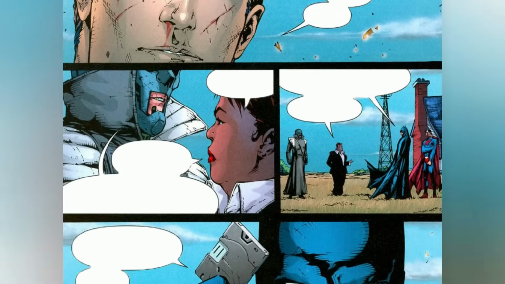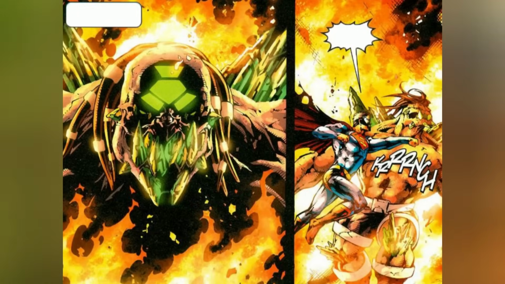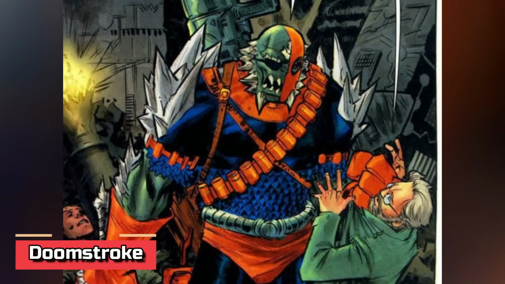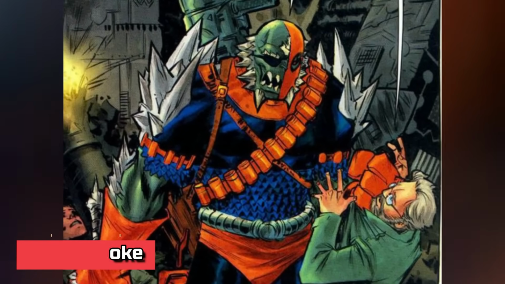Walker is not like an average Doomsday, though. He doesn't want destruction. He is more interested in finding his place in the world and in controlling his own destiny. Doomstroke. Doomstroke, Doomsday's variant, is a character from the DC Comics Amalgam universe.